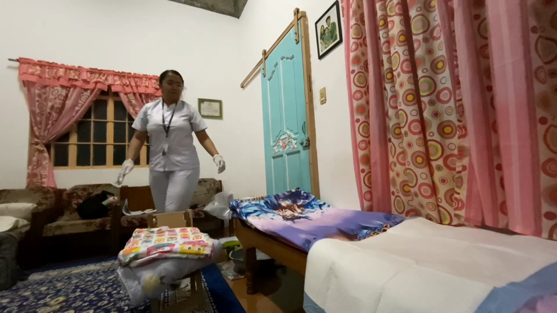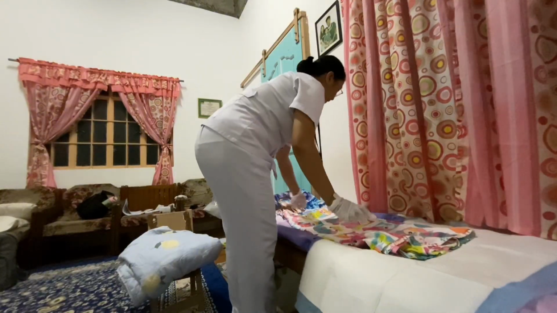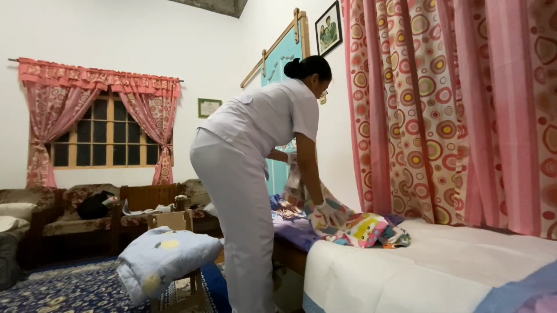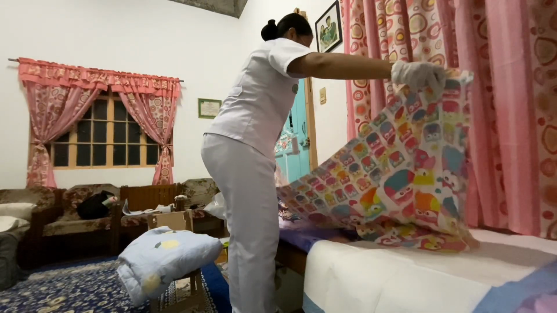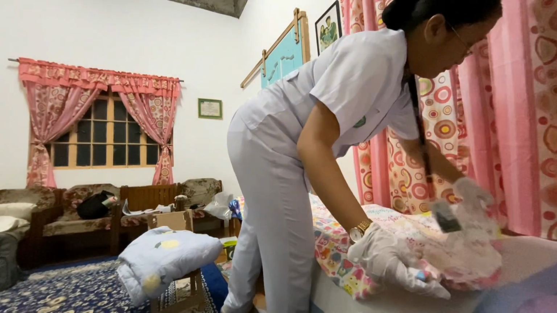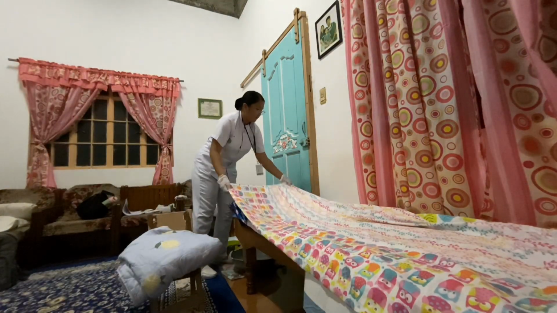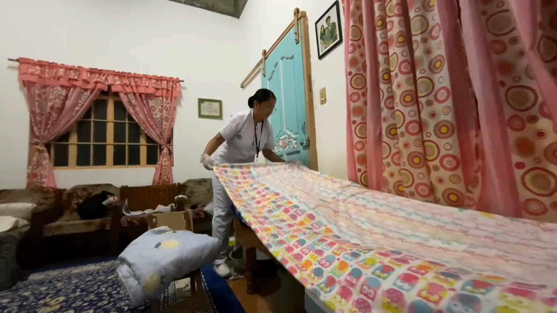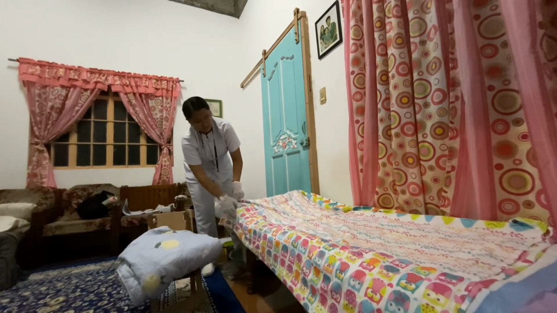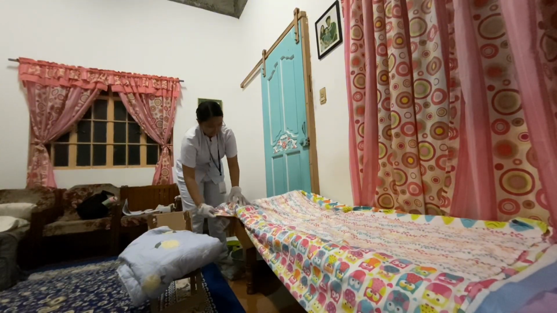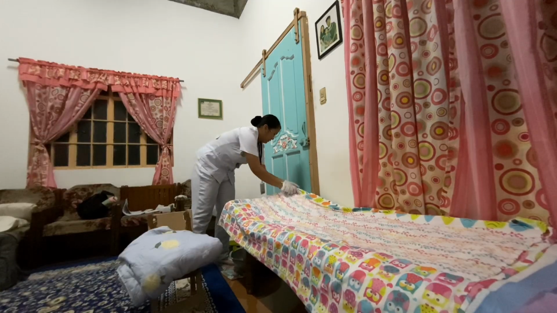Next, I'm going to move to the other side of the bed and secure the bottom linens. Blanket or the top linen. So, this one naman po. I-cover po sila natin. Ganito. So, para ma-cover up po yung dito. Ayan.